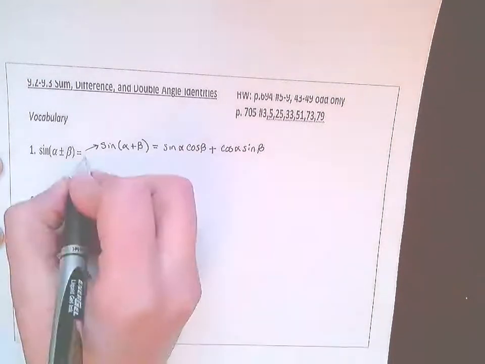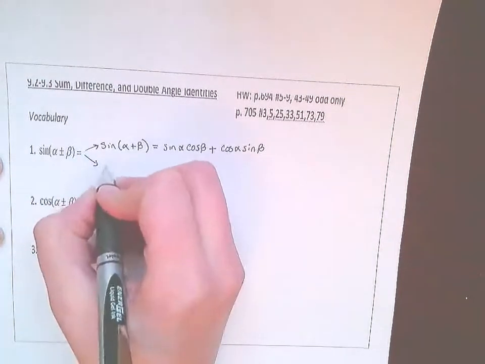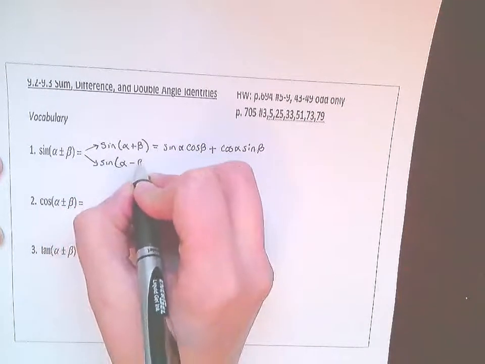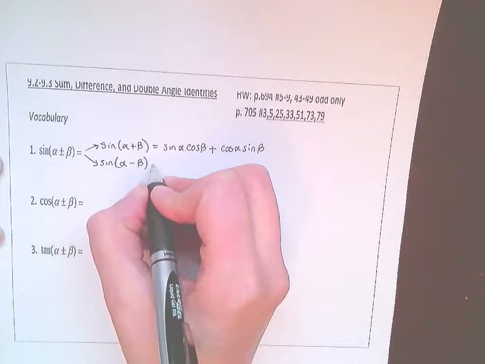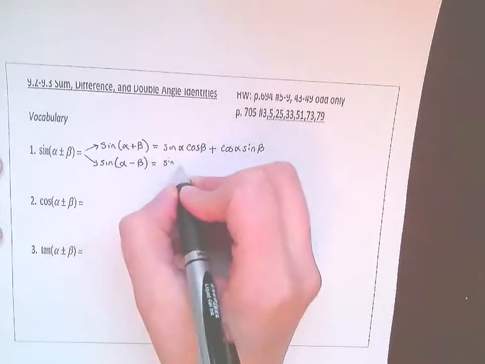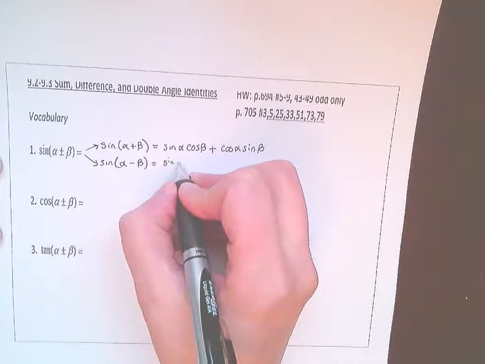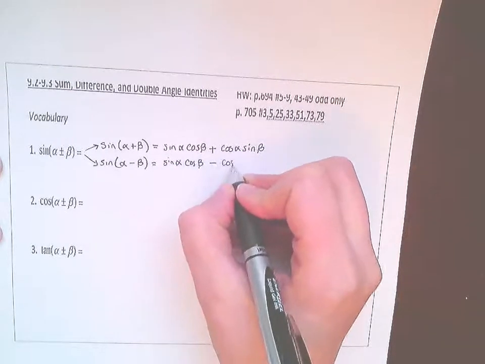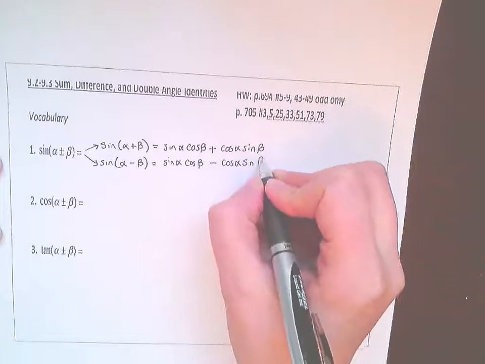Okay, and if you have the minus, then you have sine of alpha minus beta, and it's basically the same exact thing except sine of alpha cosine of beta minus cosine of alpha sine of beta.